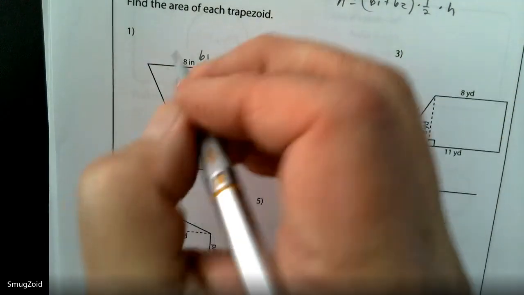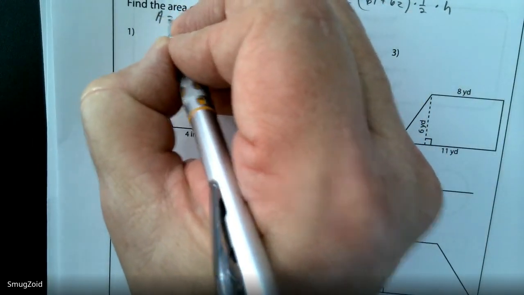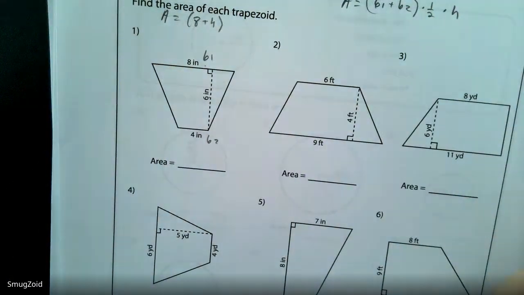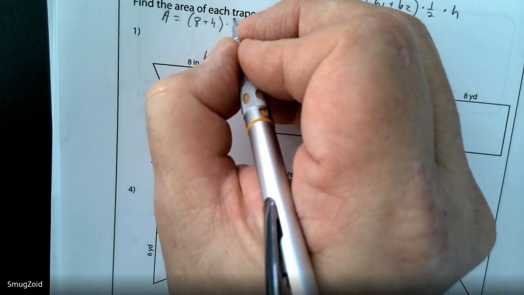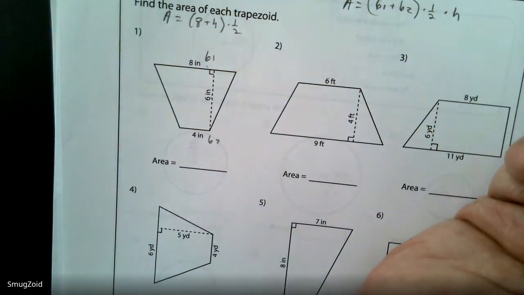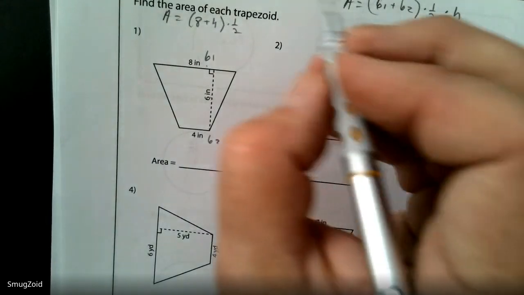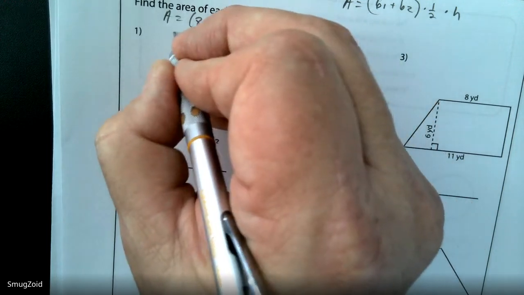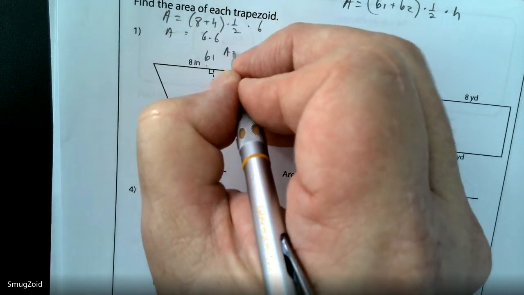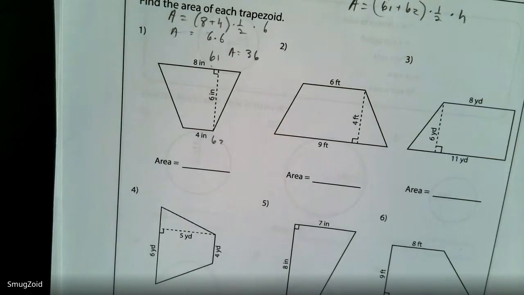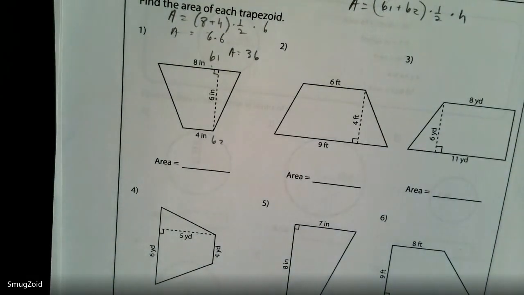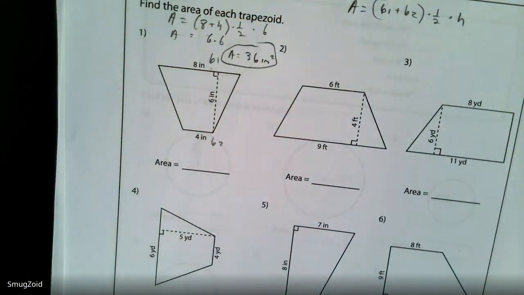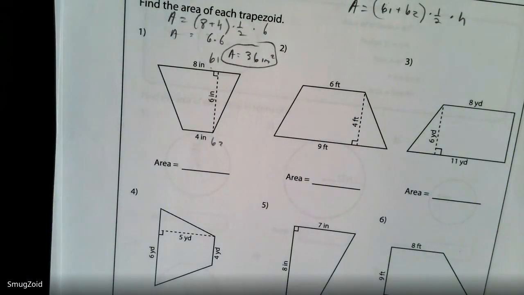Let's try this first one. Area equals, in this case, 8 plus 4 times 1/2. That's 12. Times 1/2 is 6. But then in the end, we've got to multiply by the height of 6. So it's going to be 6 times 6. Your area for this one would be equal to 36. Everybody see that? And we've got to keep the units inches squared. Does everybody understand that?